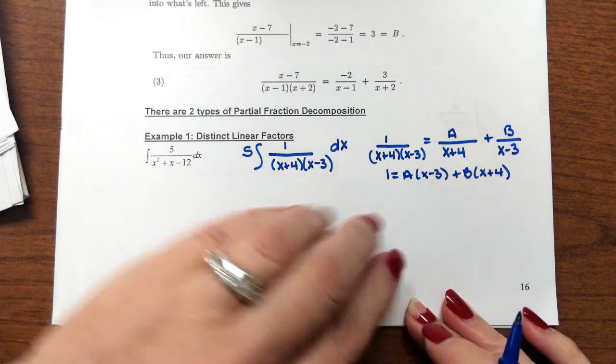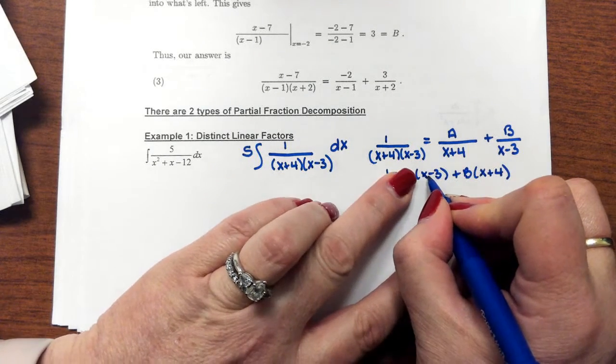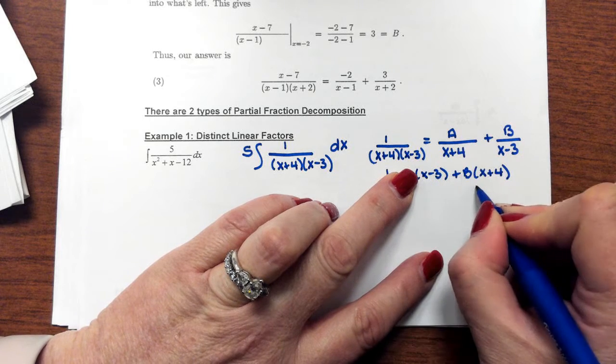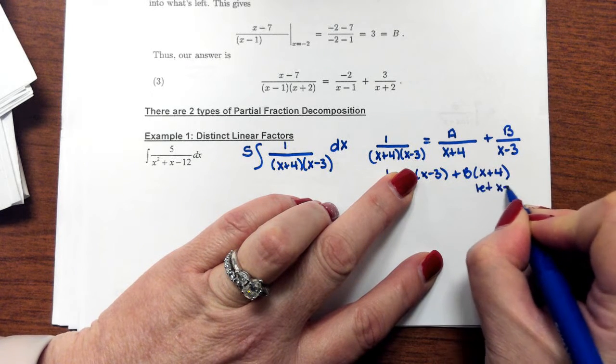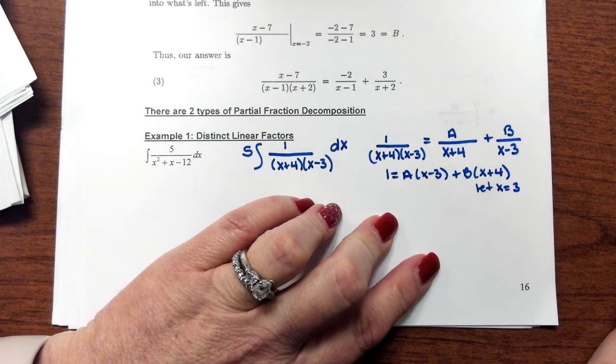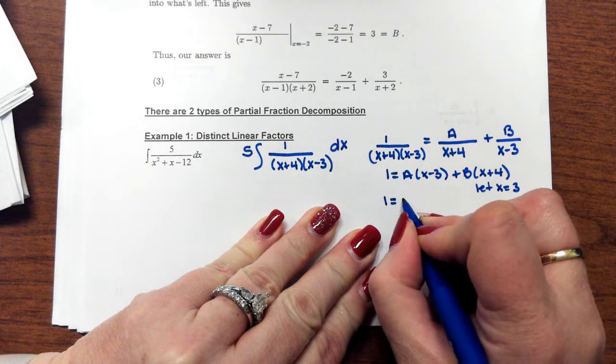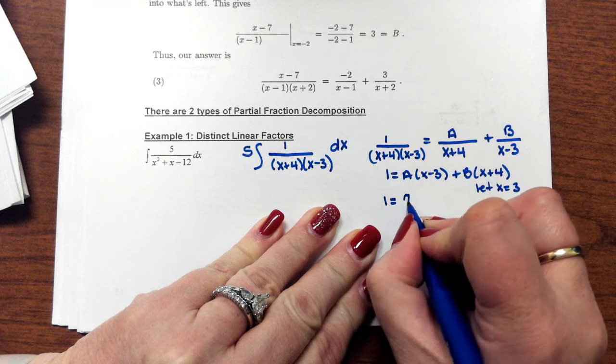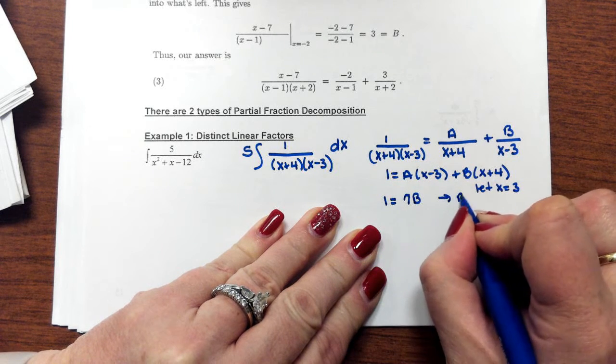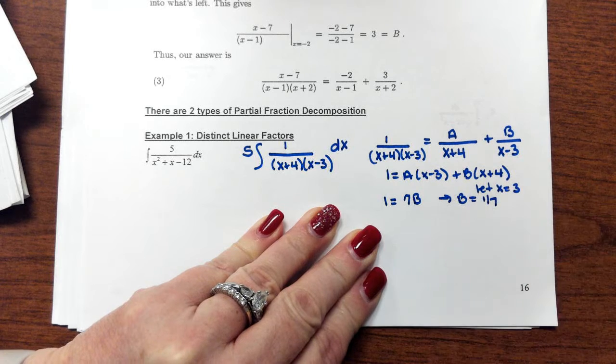So now to solve for a and b, I'm going to look at x minus 3, and I'm going to choose the 0 here. So I'm going to let x be equal to 3, and plug 3 anywhere in here for x. So 3 minus 3, that goes to 0, is equal to 3 plus 4, which is 7, times b. So b is equal to 1/7.